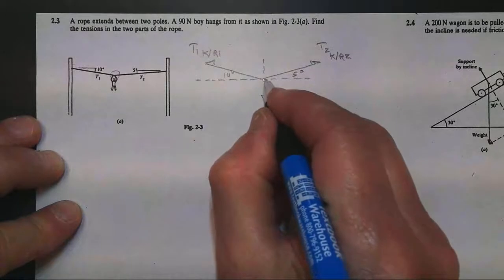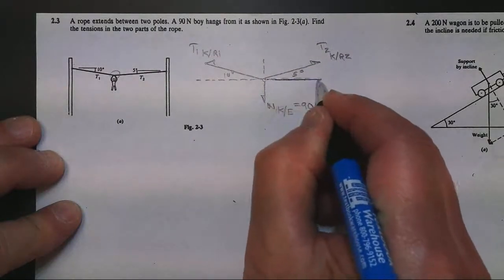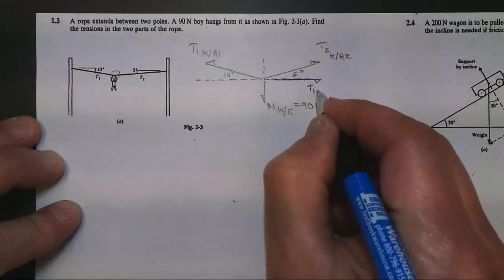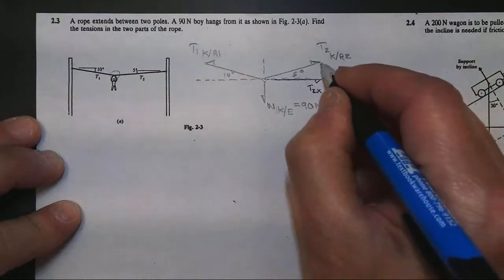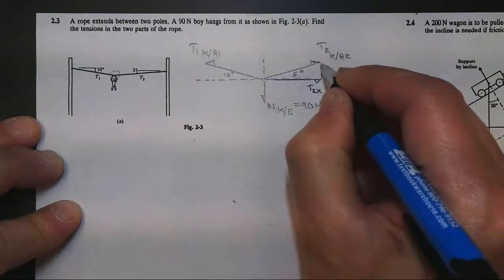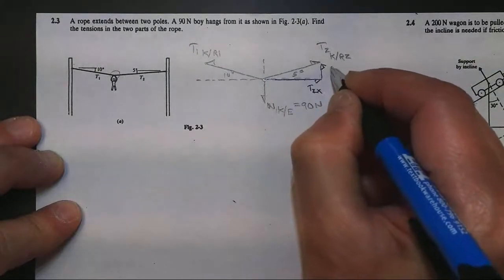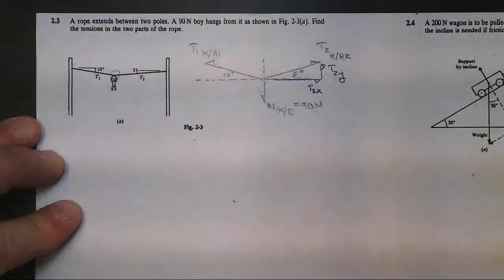The force coming out this way, this is T2x, and the vertical component would be T2y.